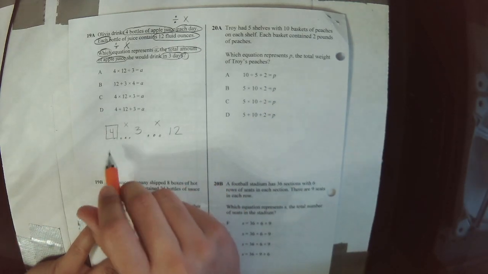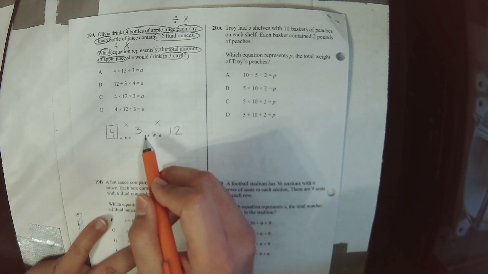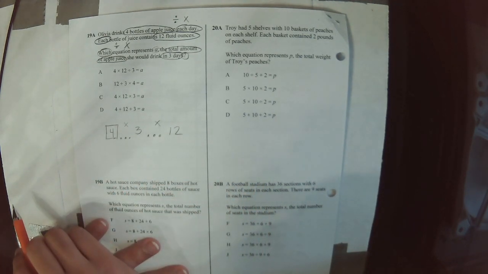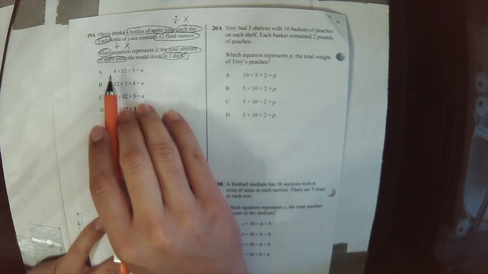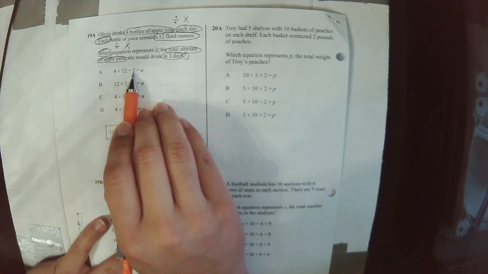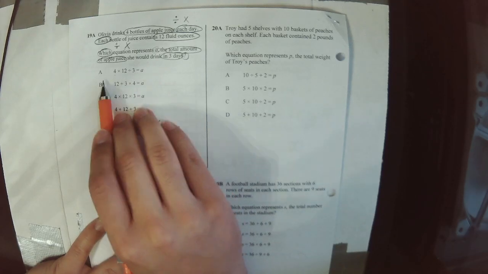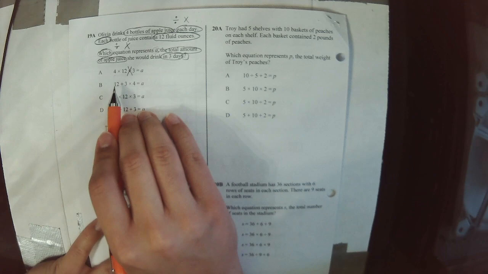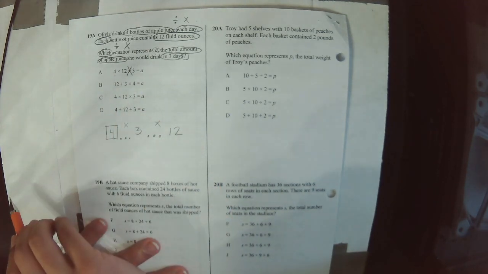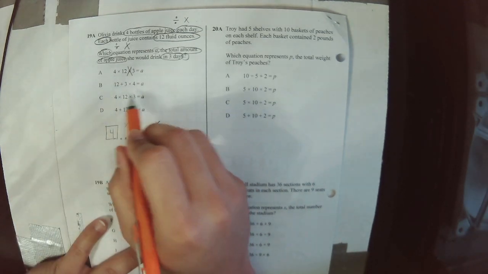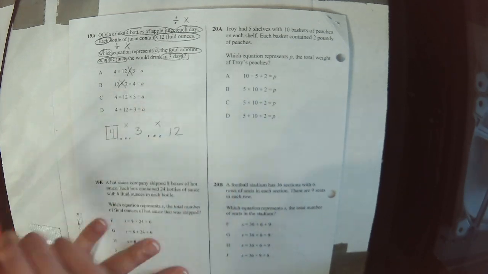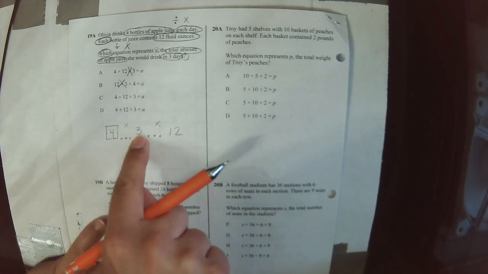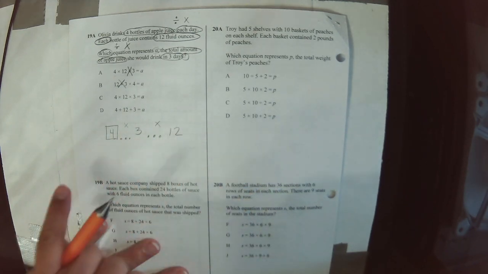So I'm going to multiply these numbers. 4 times 3 times 12. I'm going to find the answer choice that matches that. 4 times 12 divided by 3. That's close. Got the right numbers, but the wrong operations. 12 plus 3 times 4. Again, close. Got the right numbers, but the wrong operations. And remember, the good thing about multiplication is, so long as I'm using the right numbers, it doesn't matter what order they're in.